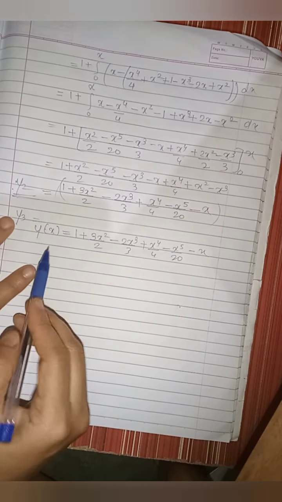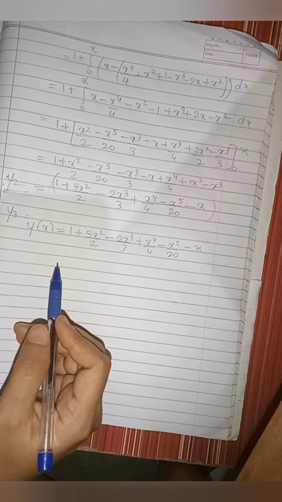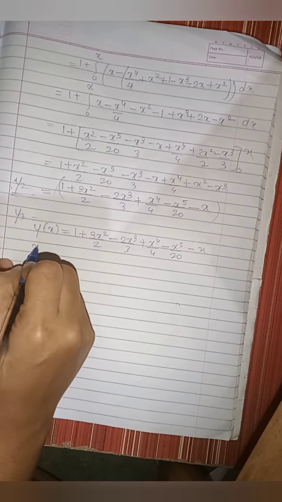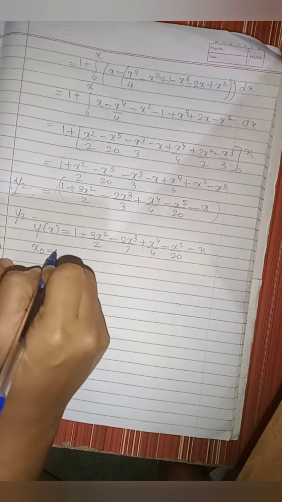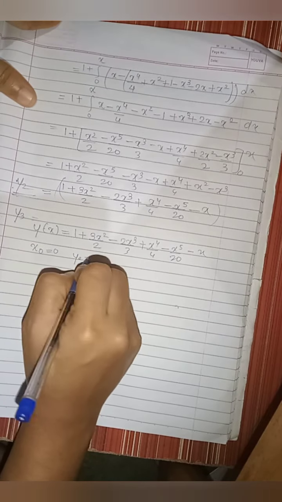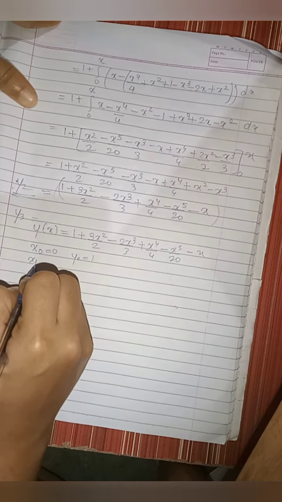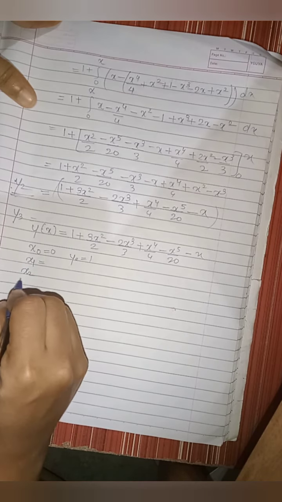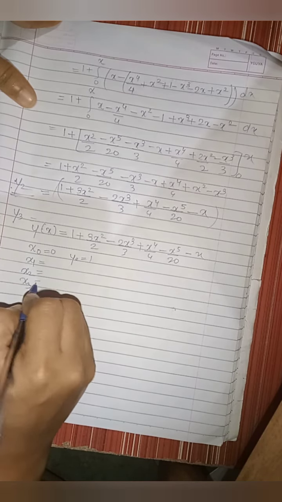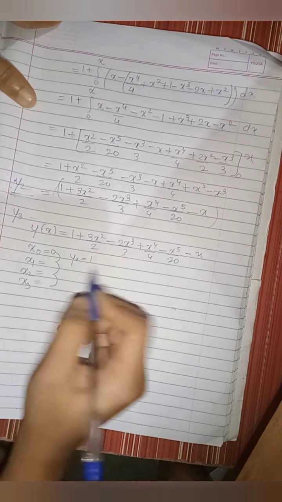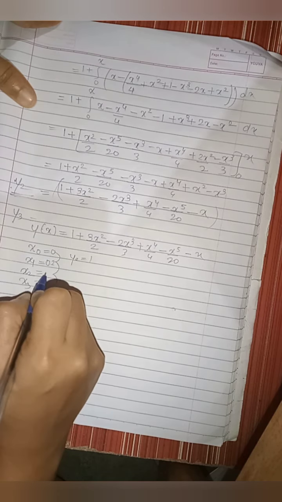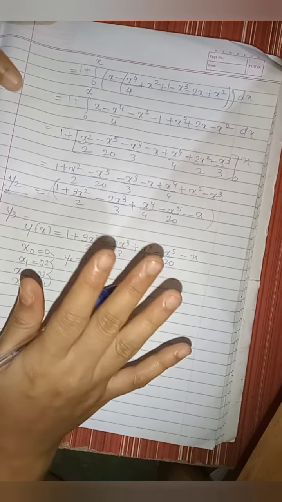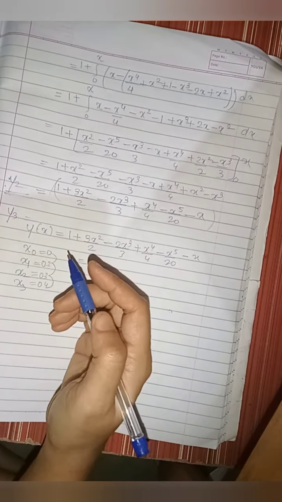Now you can substitute any values of x as you wish to find the value of y. As you know, x naught is given as 0, y naught is given as 1. So you can have x1, x2, x3, but keep in mind that the difference should be constant. So you can take 0.2, 0.3, 0.4 depending on the question you have been asked.